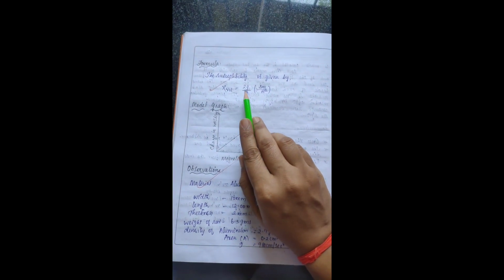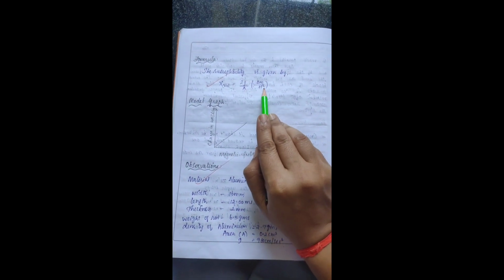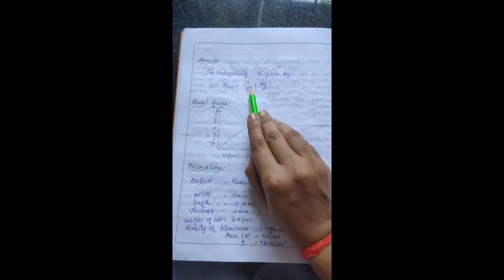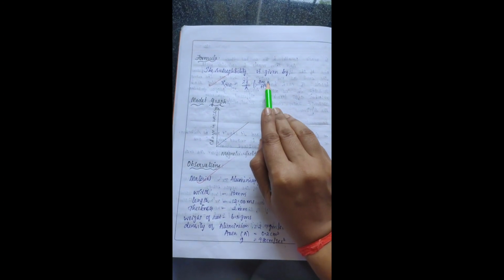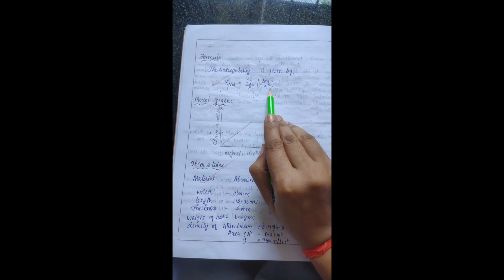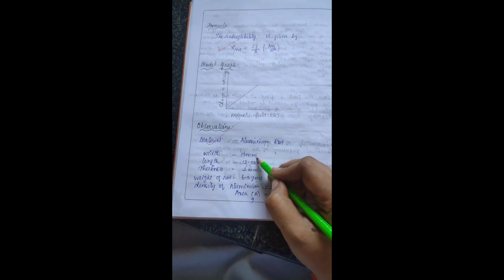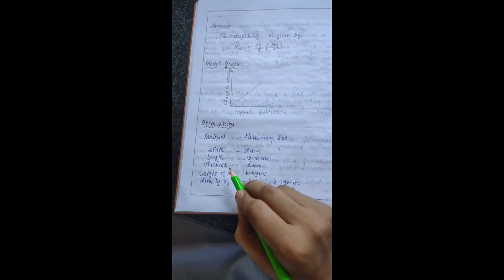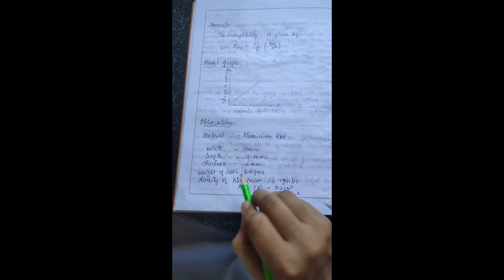The formula for susceptibility is given by X volume is equal to 2G by A into del M by H square, where G is the acceleration due to gravity, A is the area, del M is the change in the weight, H is the measured magnetic field. Here we considered aluminum rod as sample. So its width is 10 millimeters, length is 12 meters, thickness is 2 millimeters, weight of the rod is 6.5 grams, density of the aluminum is equal to 2.7 gm by cc, area is equal to 0.2 centimeter square, G is equal to 980 centimeter per second square.